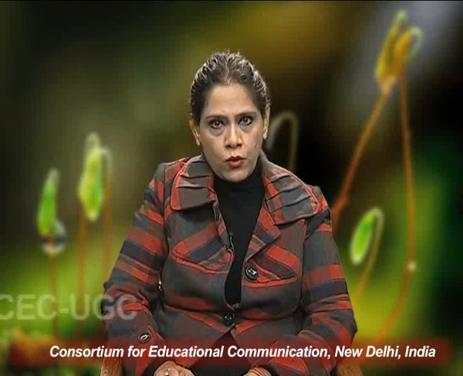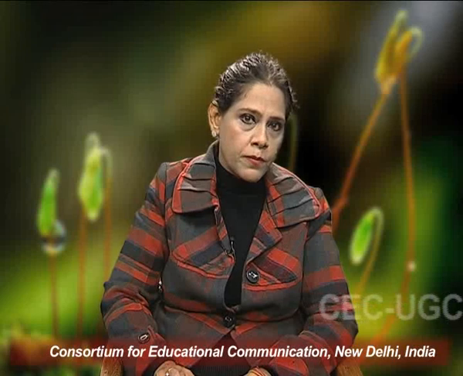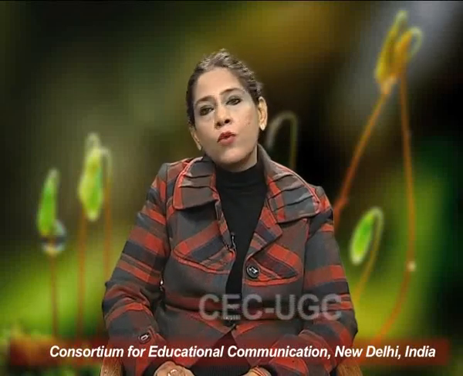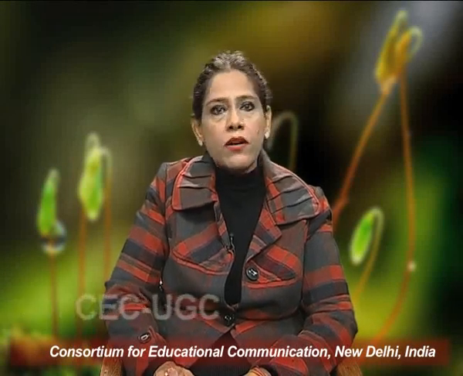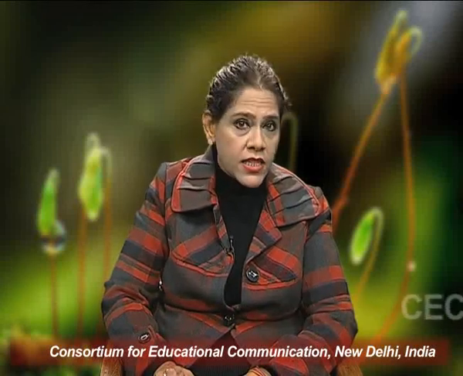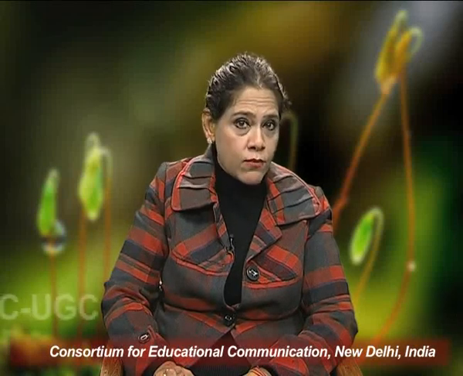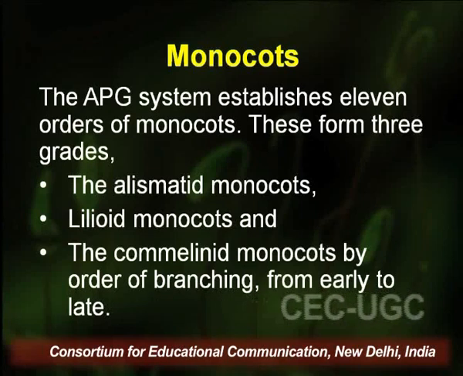Molecular studies have both confirmed the monophyly of the monocots and helped elucidate relationships within this group. The APG system does not assign monocots a taxonomic rank, instead recognizing monocots as a clade. The APG system establishes 11 orders of monocots. These form 3 grades: the alismatid monocots, lilioid monocots and commelinid monocots, by order of branching from early to late.